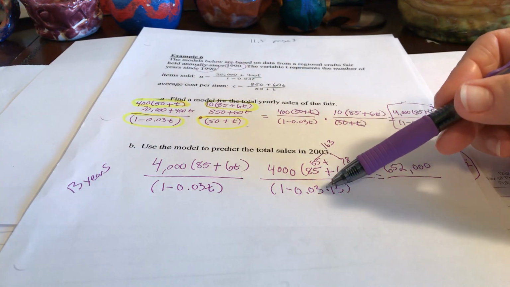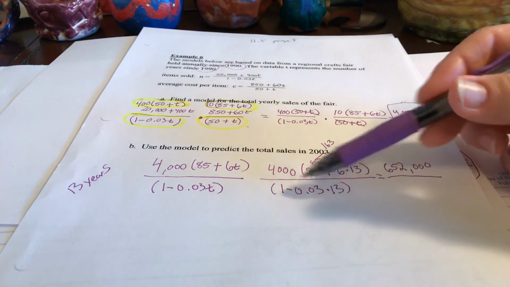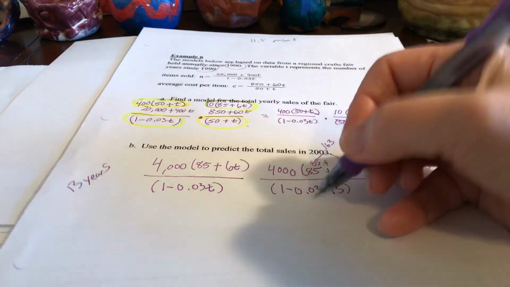Divided by, you need to take your 0.03 times 13. You have to multiply before you can subtract, order of operations.